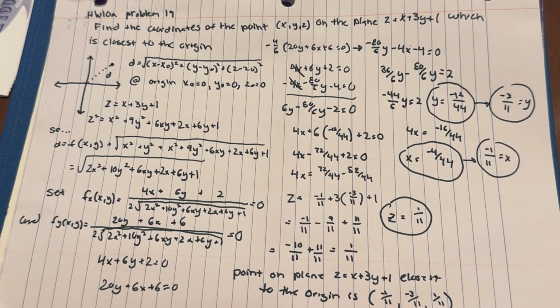So if it was the coordinates of the point on the plane closest to, let's say, the point 1, 2, negative 5, you can still use that same distance equation, but just make x initial, y initial, and z initial the same as whatever point you're measuring to. Once you know how to solve one of these problems, you can solve any of them.